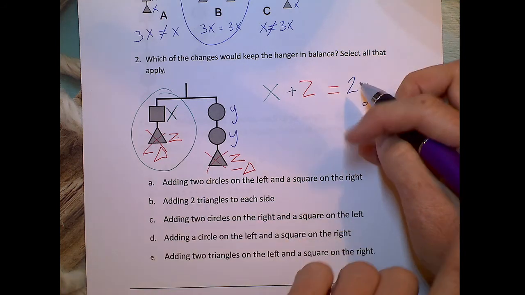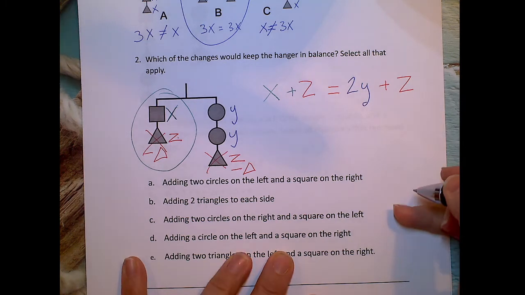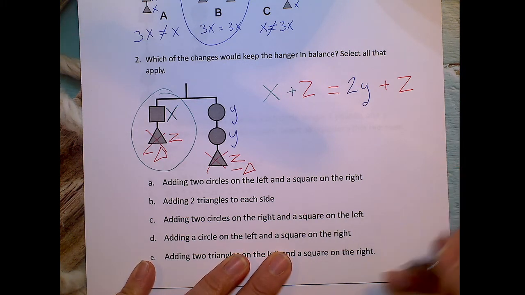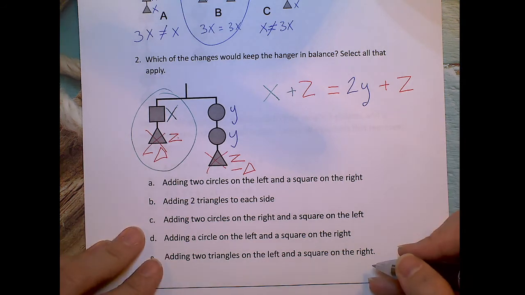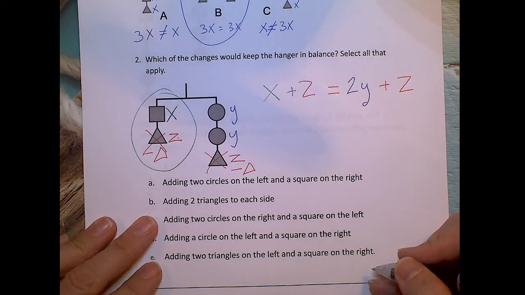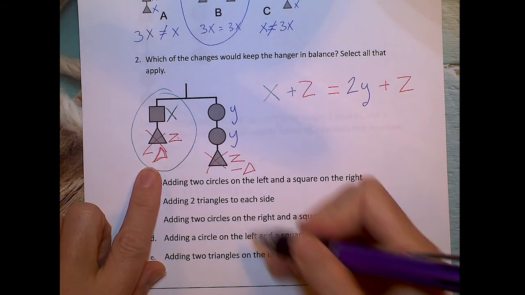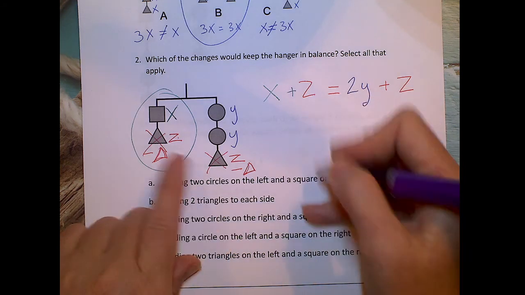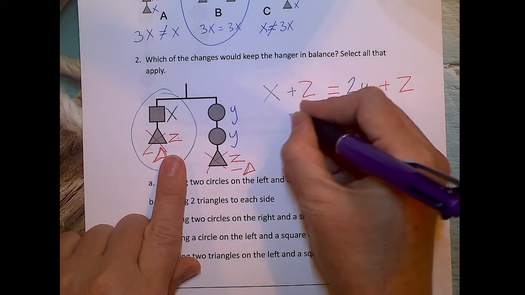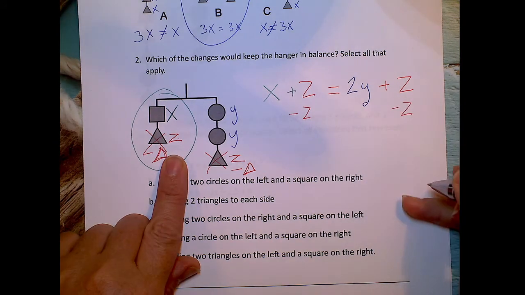plus z. Now this is a really important part of this lesson. You can subtract equal quantities from the left and right side and an equation stays in balance. So that's what I meant by subtract a triangle from the left side and subtract a triangle from the right side. If I call the triangle z, then I subtract z from the left side and subtract z from the right side.